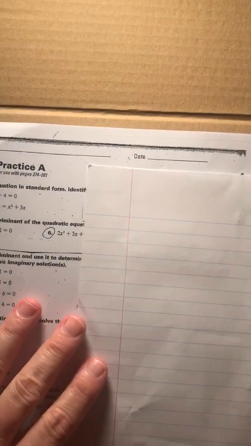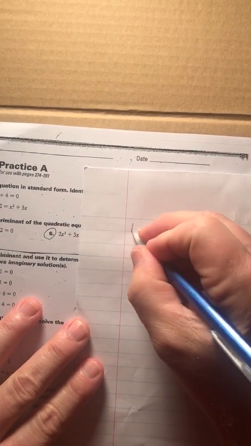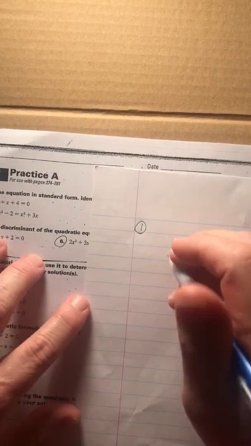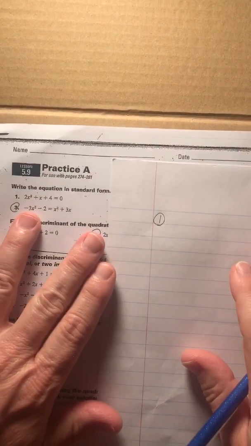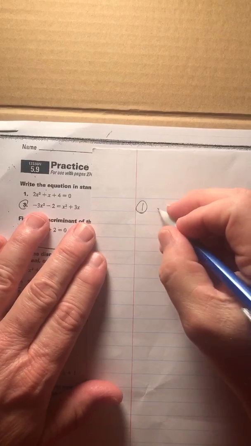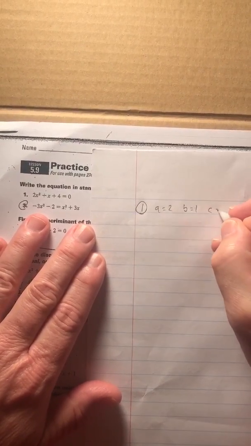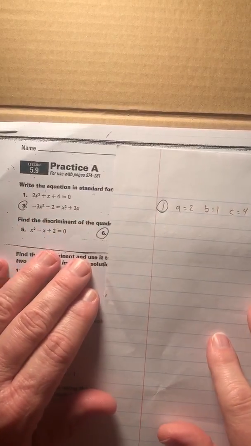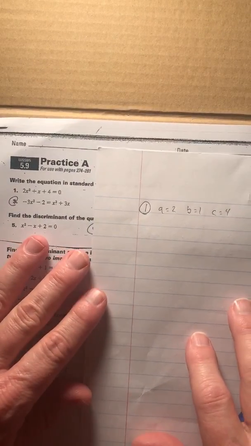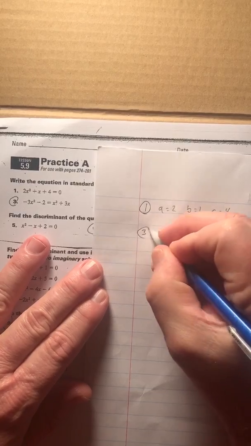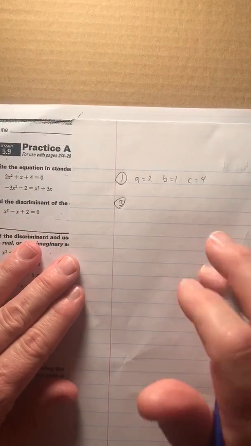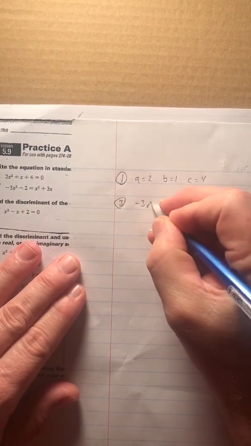All right. So now I'm going to do the homework with you. Number 1 was easy. All you had to do was identify A, B, and C. It's already in standard form. All right, so all I have to do is say that A is 2, B is 1, and C is 4. So that's all you had to do. Now number 3 is not in standard form. All right, so we have to put it in standard form first.